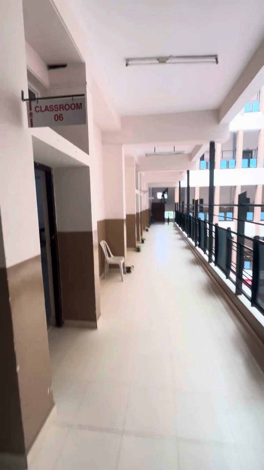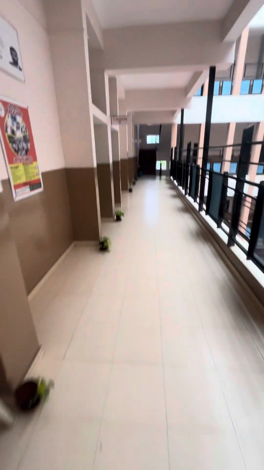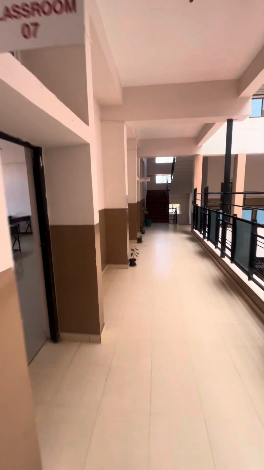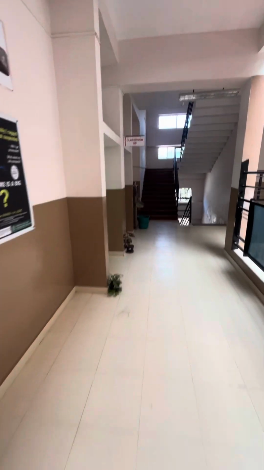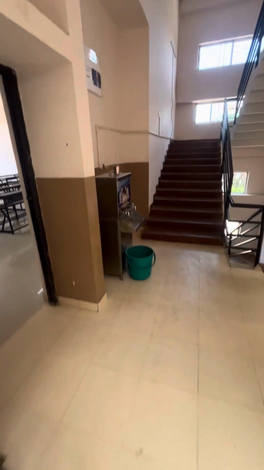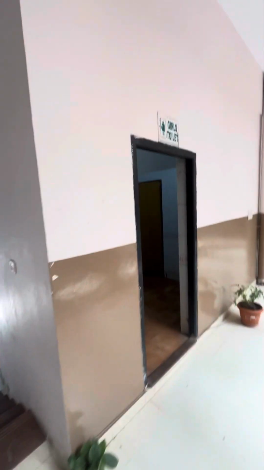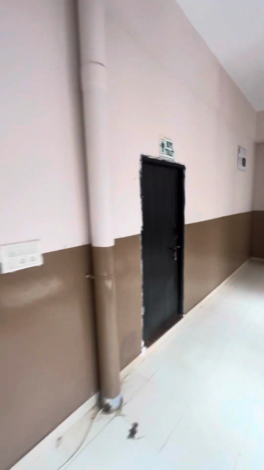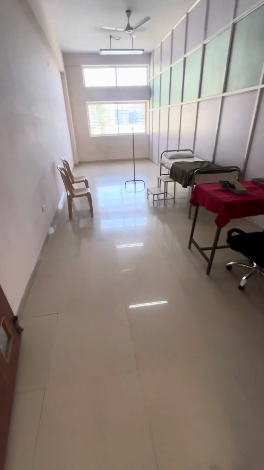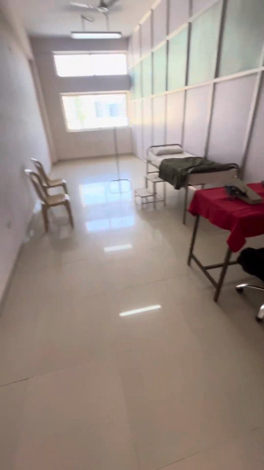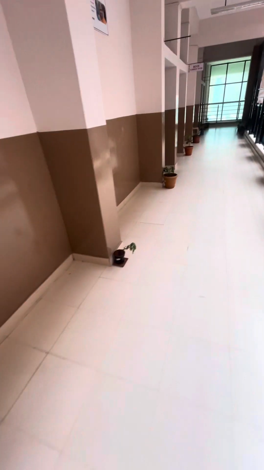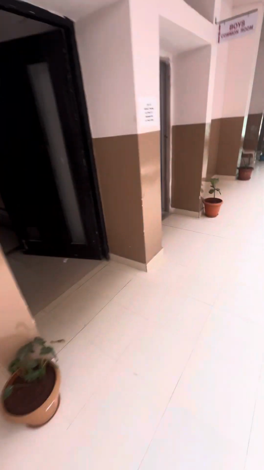Classroom number 5, 6, classroom number 7, classroom number 8, and then again the drinking water, the washroom facility for girls, washroom for boys, and next to the washrooms we have the girls common room, the sick room, which we have placed in between the girls common room and the boys common room, so that if they have any quick emergencies, followed by the boys common room, and then we have again the lift in this floor.